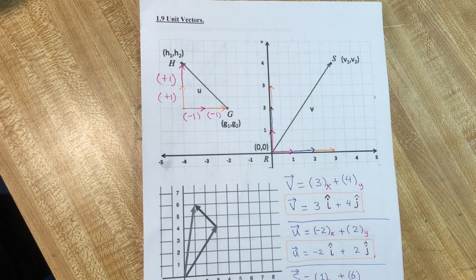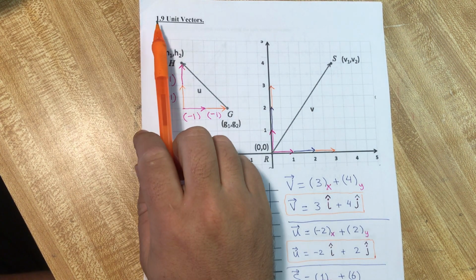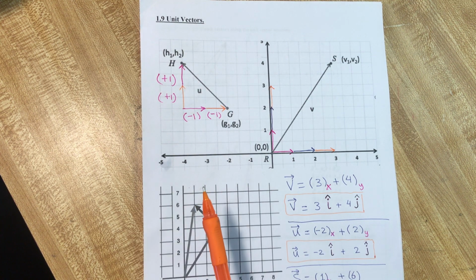Hi students, now I will talk about section 1.9, unit vectors.